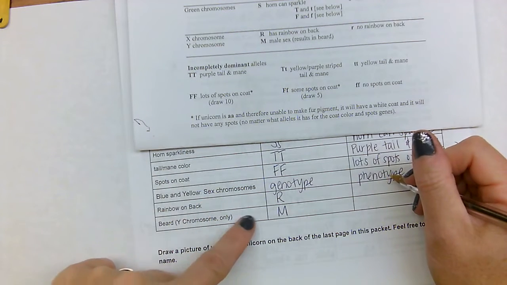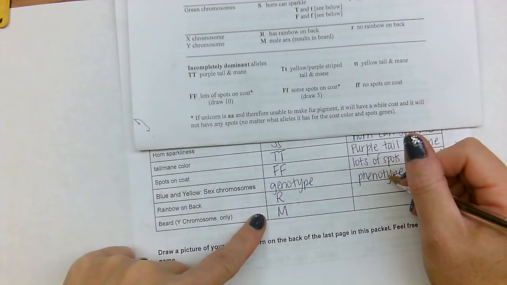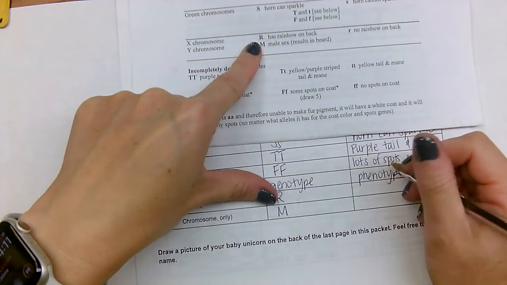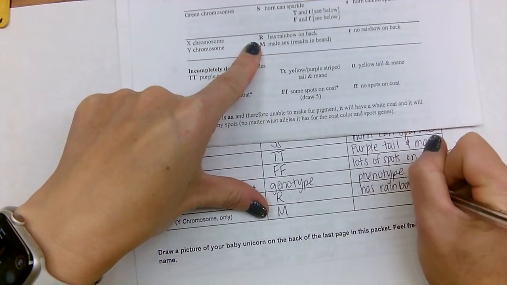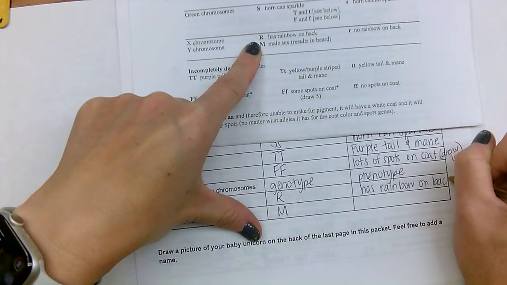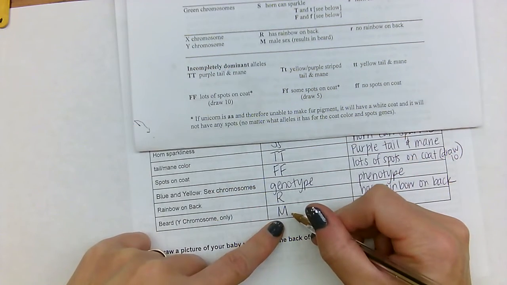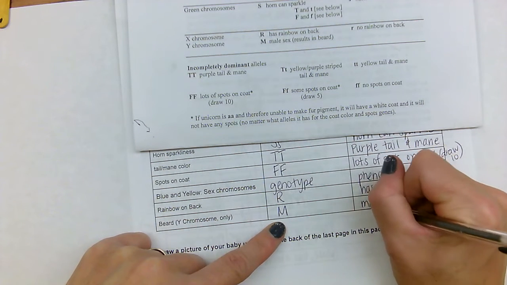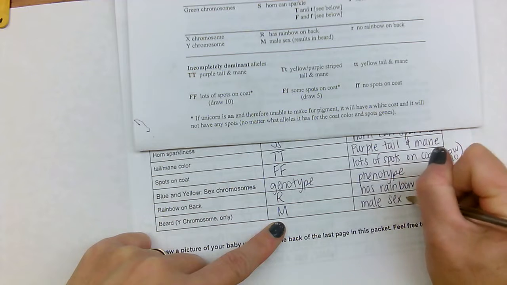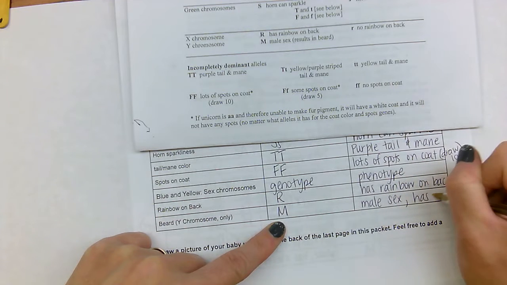Okay, and then does it have a rainbow on its back? Yes, it does. Capital R means has rainbow on back. And if you had a female, if yours was an R, you don't have a beard. But mine does have a beard. So this is the male sex and has a beard.